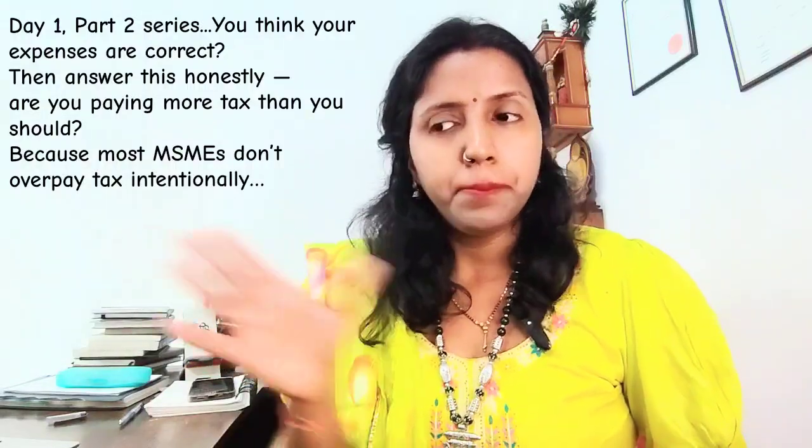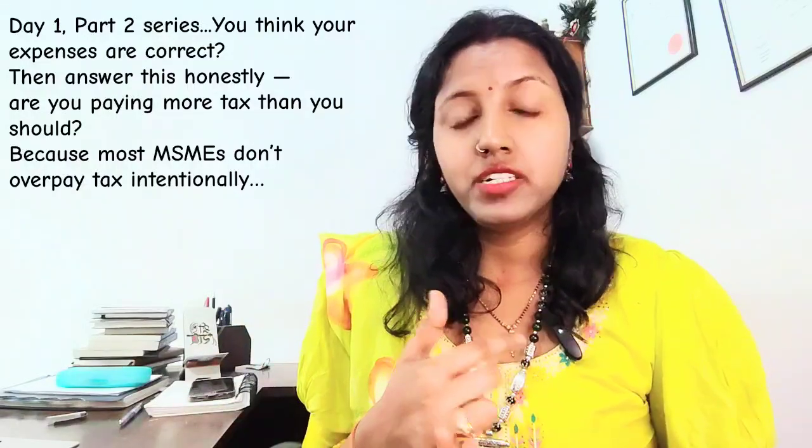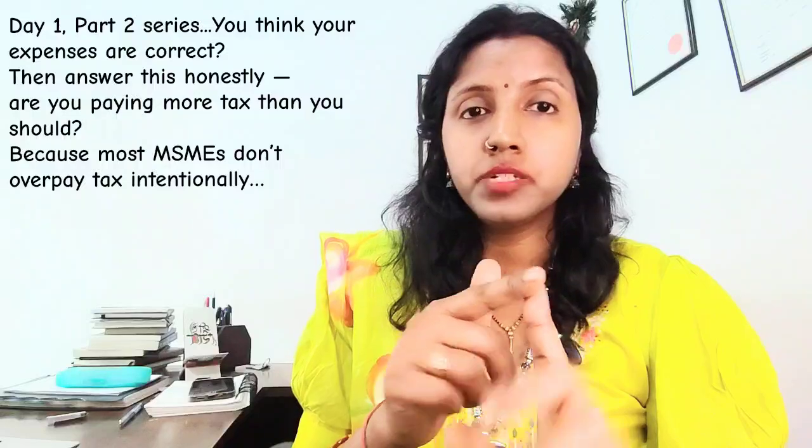Solution is simple: clear separation. Business is business and personal is personal. If you mix both, then define the proportion. You should define the proportion, करो, document करो, and yes, document करो so that you become safe. You become safe and clear.